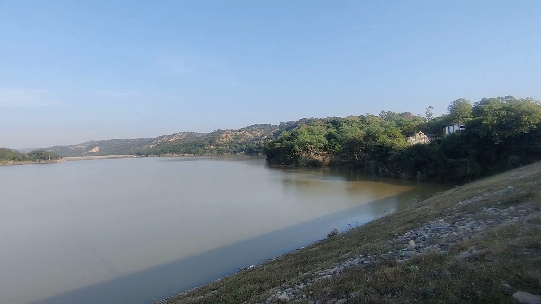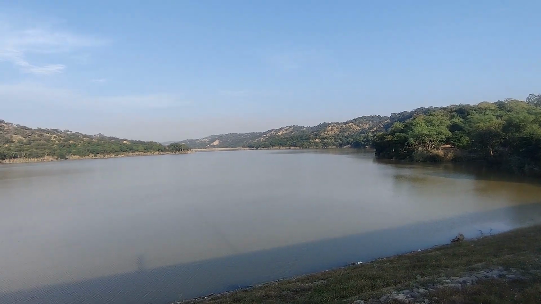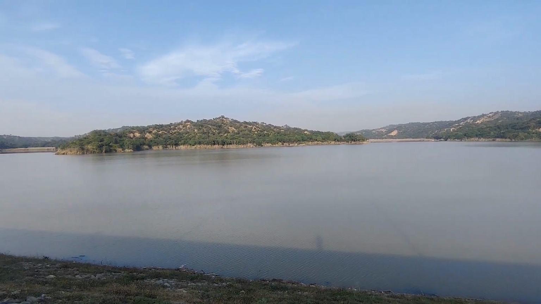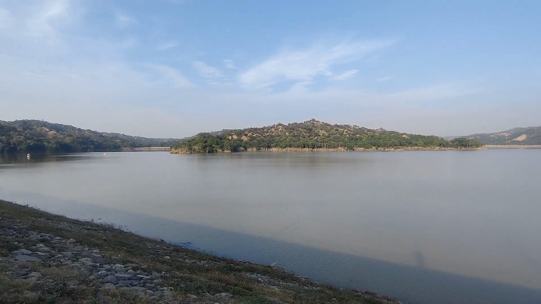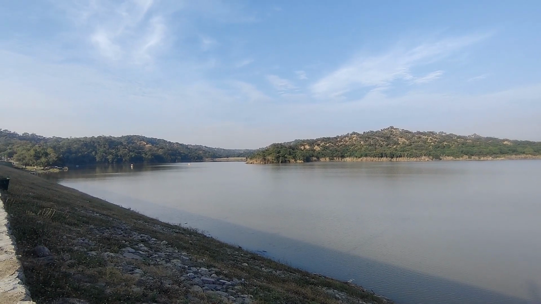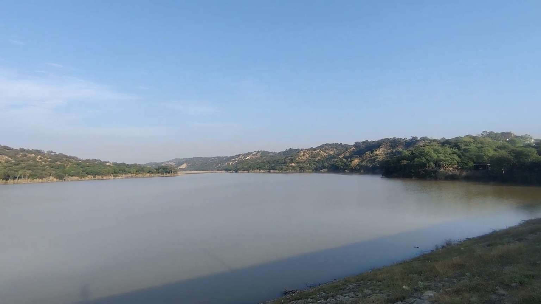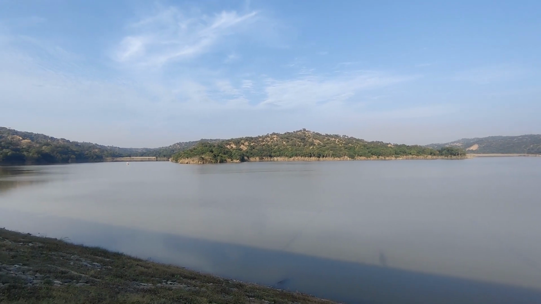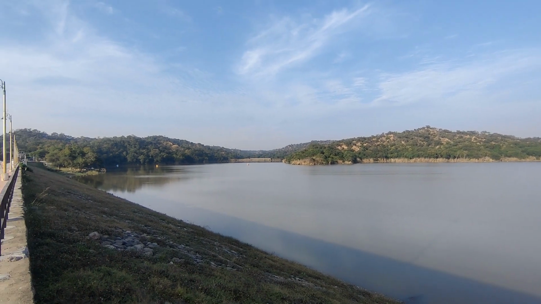Basically, this whole area was developed as a part of the Kandi Watershed and Area Development Project, and this project was funded way back in the 1980s through a grant of the World Bank, and that grant was approximately $30 million.